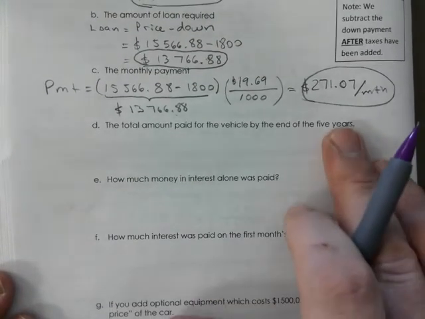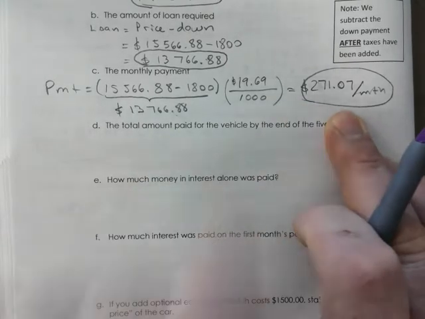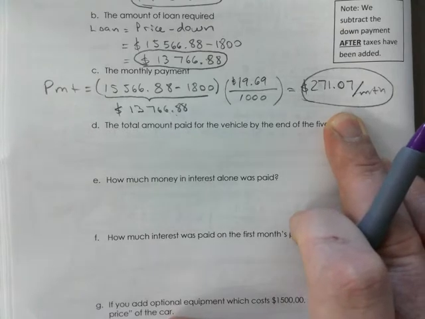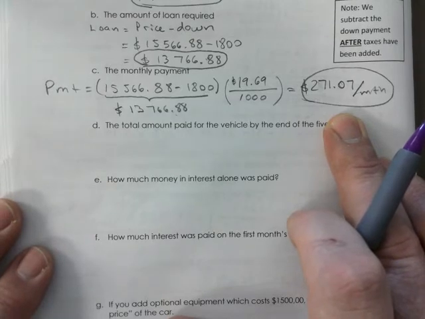That payment doesn't change. Once you sign the paperwork, over 5 years, it doesn't matter what happens to the economy or what happens to the value of your car, $271.07 is expected every month. No, you can't default. If you defaulted, they take it back, and your credit rating is going to go down, and it's going to cause a bunch of issues for you.